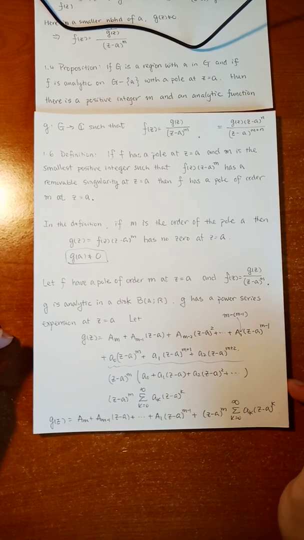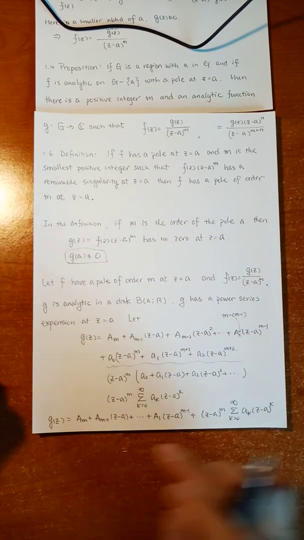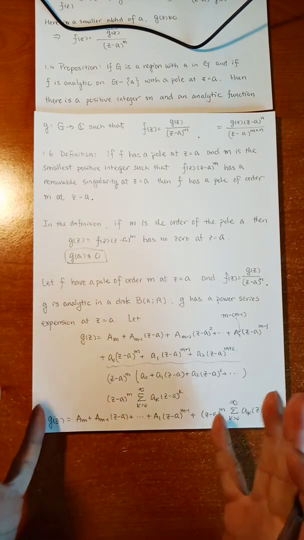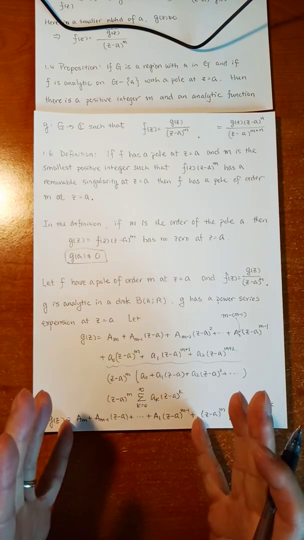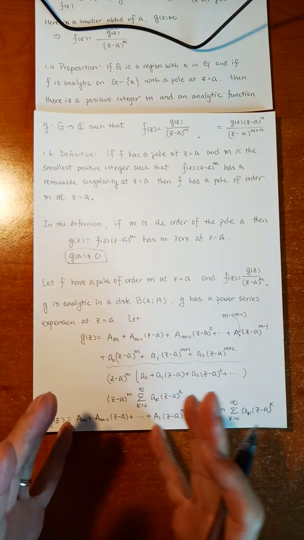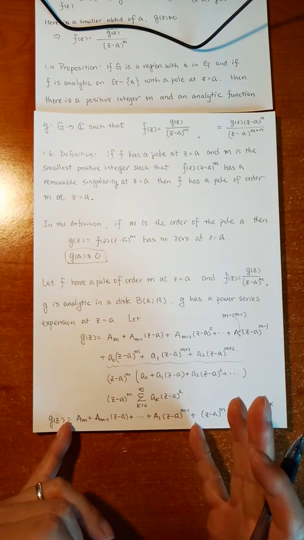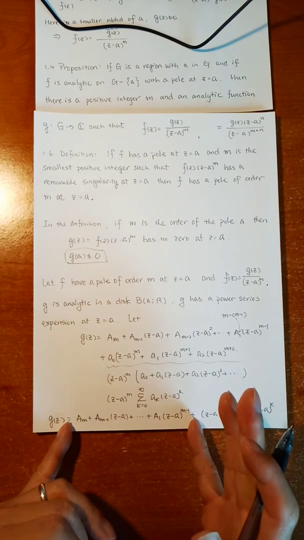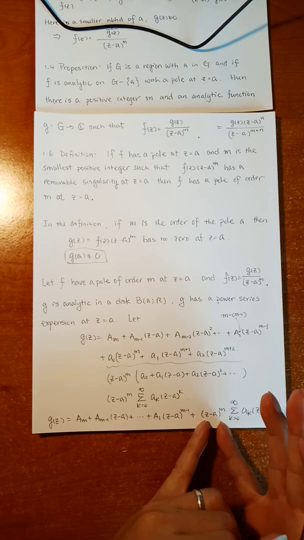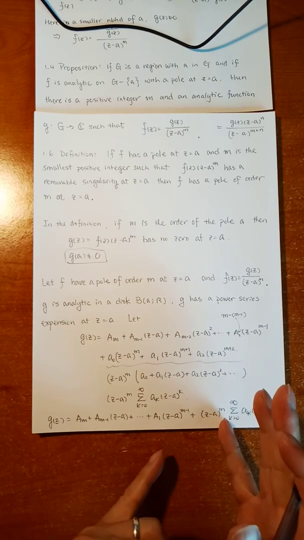Right? So that's a power series expansion. We just artificially separate the first m terms, because in the first m terms all the powers are less than m. Starting from the m plus 1st term, the power is greater than or equal to m.